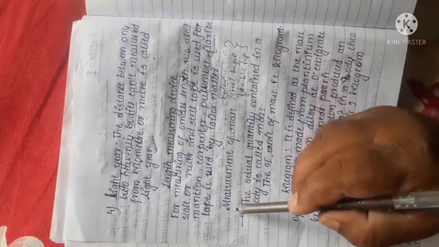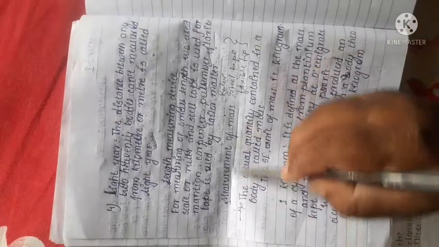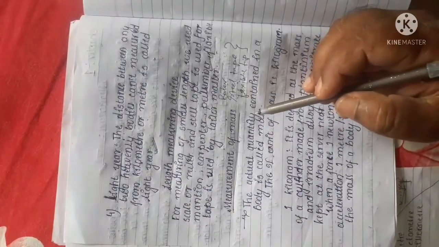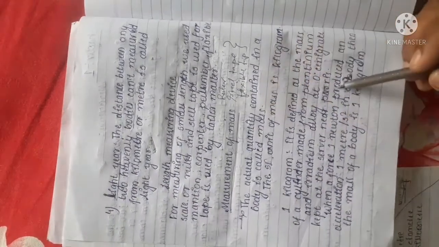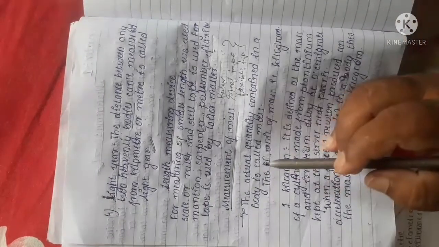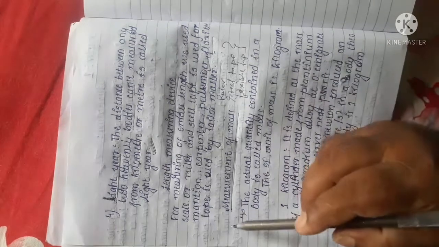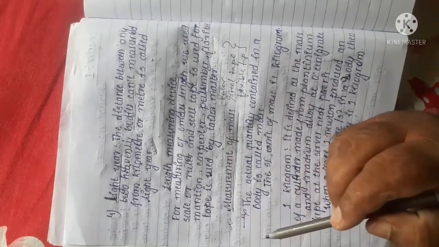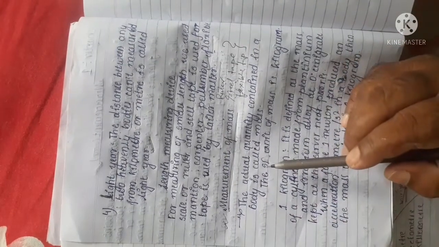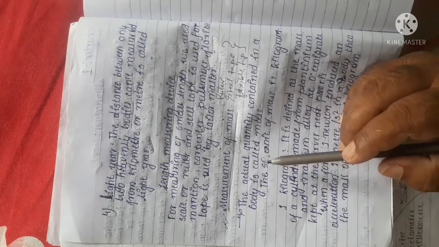Now we have to come about the mass. We have finished the measurement of length. Now we overcome about the measurement of mass. Then first of all we have to know about what is mass, what's called mass.